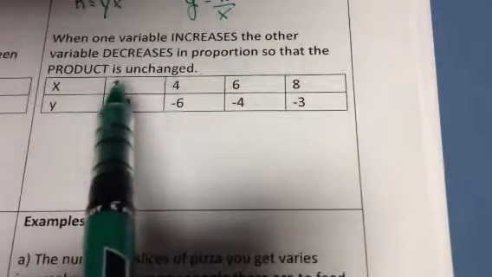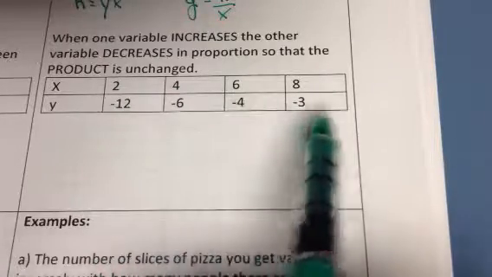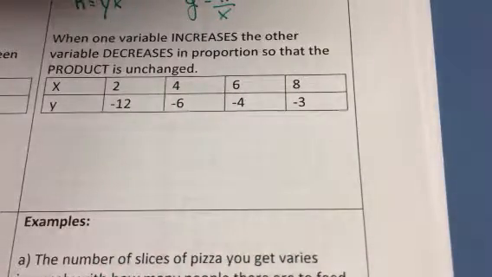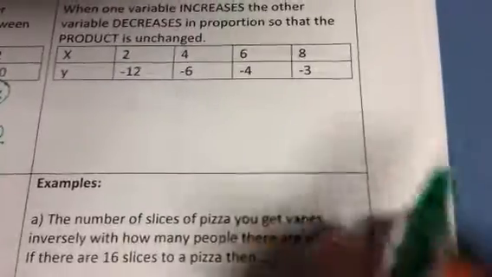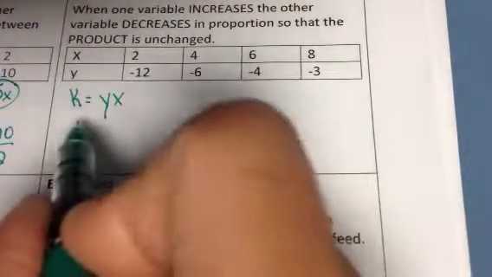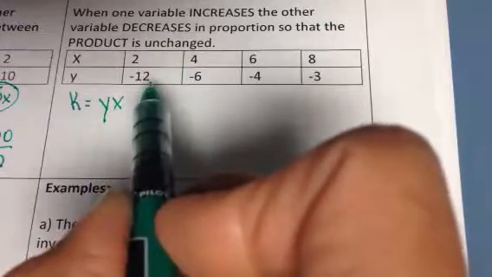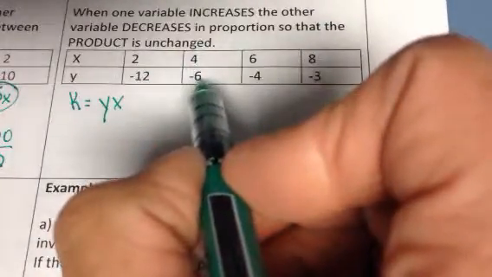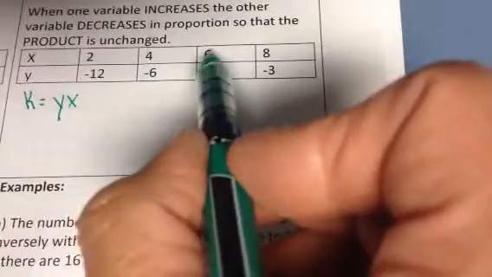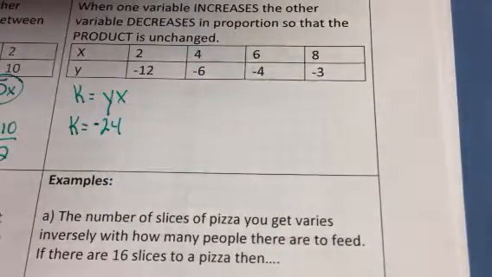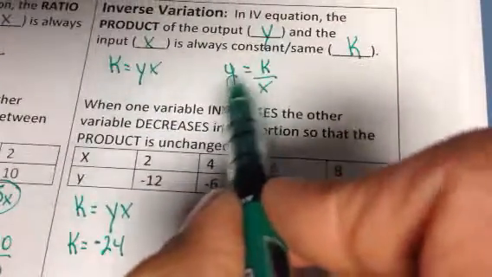One way I can see this is, again, this is increasing left to right, this is decreasing left to right. So that's kind of the first inclination that it's inverse variation. But how I verify it is I look to see if the constant between y and x is always a product. So if I multiply y and x, do I always get the same number? If I multiply 2 and negative 12, that's negative 24. Or 4 and negative 6, that's negative 24. Negative 24, negative 24. So by going through each x and y and doing that product, I can see that k is negative 24. But when they want me to write the equation, again, I write the equation in the form y equals.